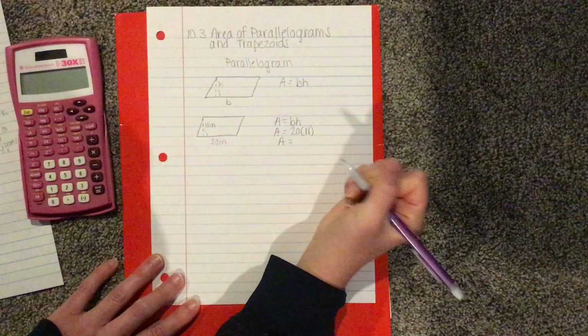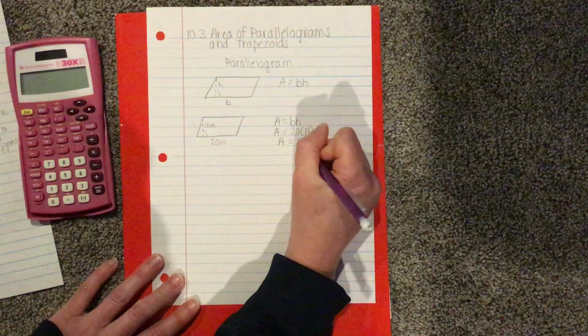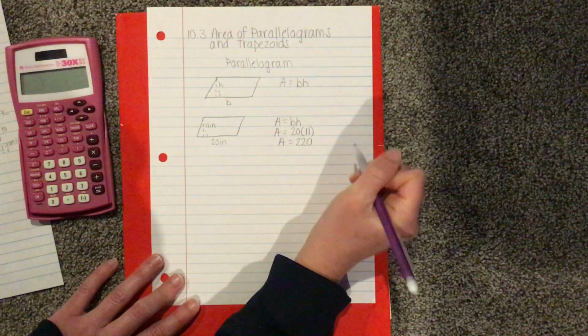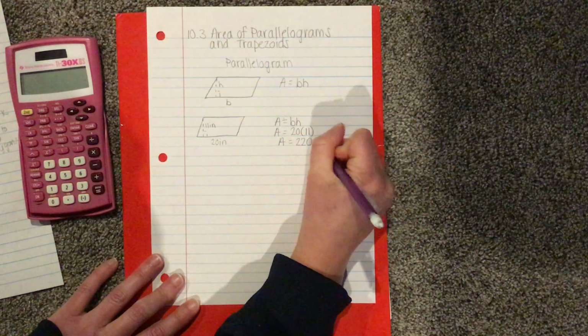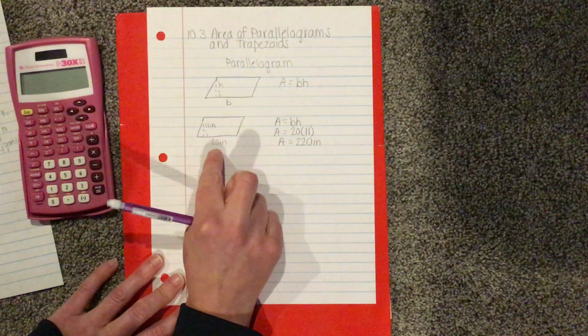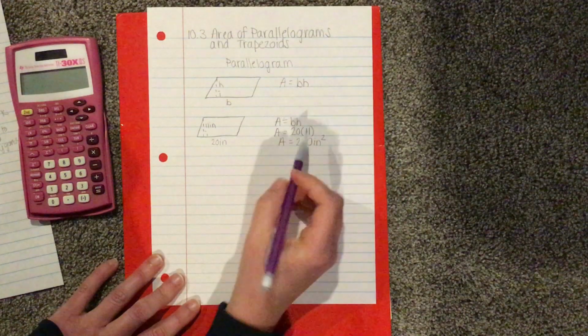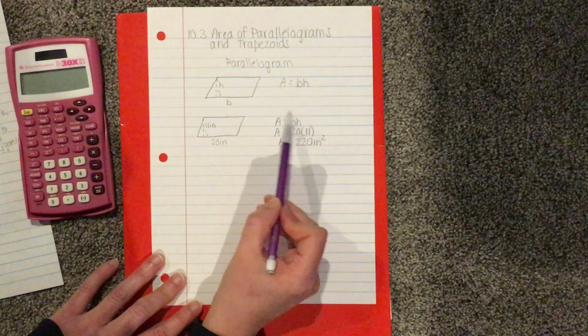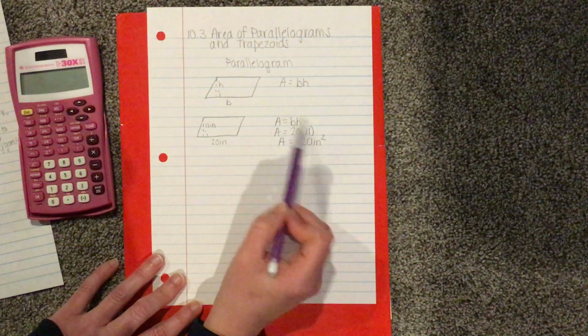You are allowed to use a calculator if you want to. 11 times 2 is 22, so 11 times 20 is 220 inches. And because we have two dimensions, the 20 and 11, our answer is squared. So again, what do I want to see on your homework? I want to see these three lines.